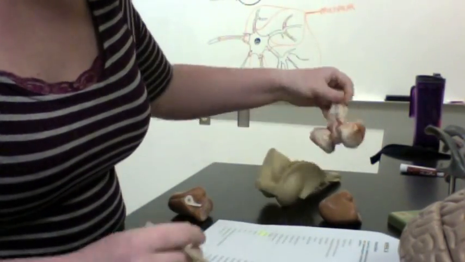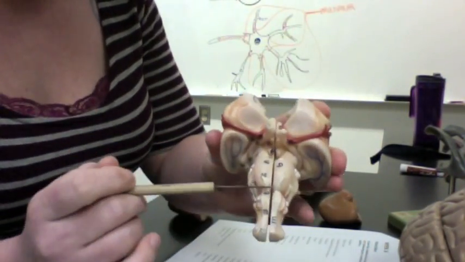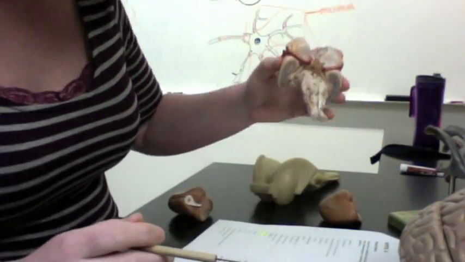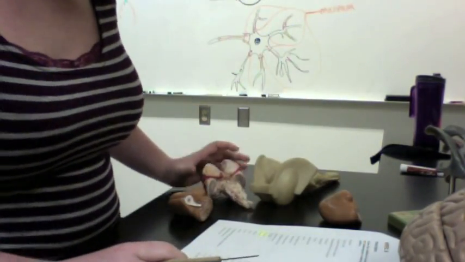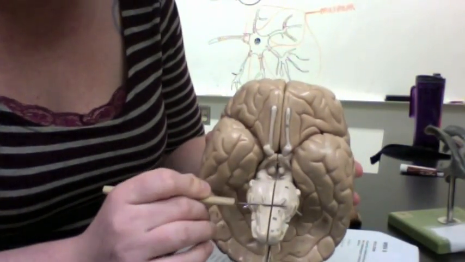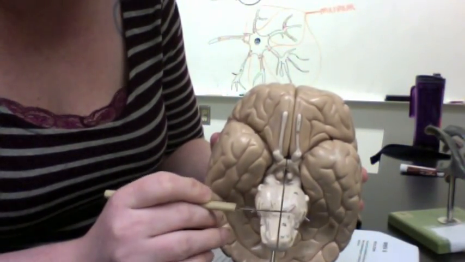You can also see it on this smaller version that is a little more detailed, but here is your pons again, this big swelling. Okay. Next is your medulla. Your medulla is immediately underneath your pons. So here's your pons, and then just underneath it, that's where your medulla would be.